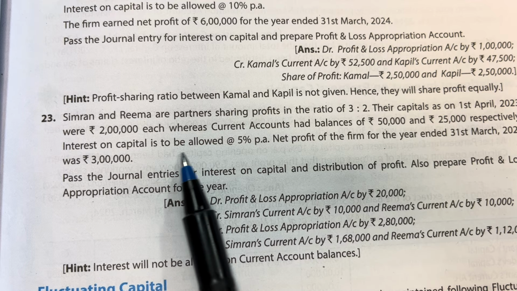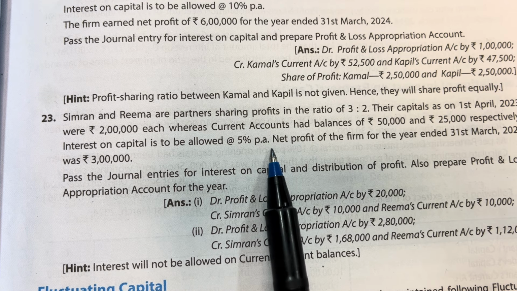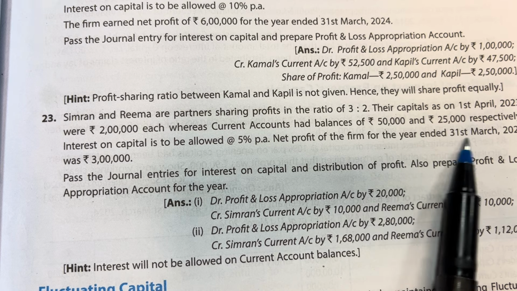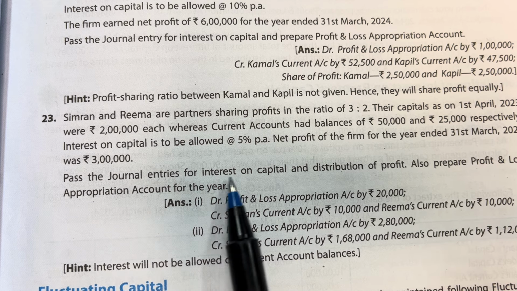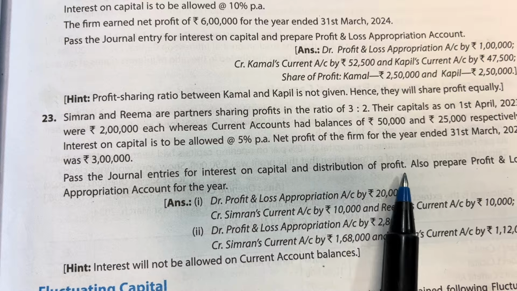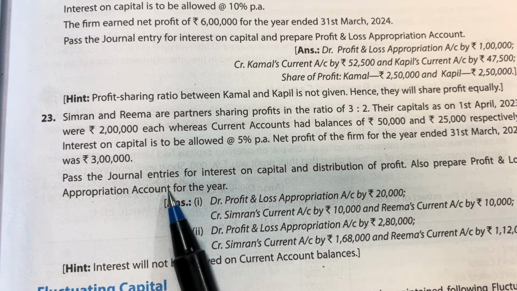Interest on capital is to be allowed at 5% per annum. The net profit of the firm for the year ended 31st March was rupees 3 lakhs. Pass journal entries for interest on capital and the distribution of profits. Also prepare profit and loss appropriation accounts.